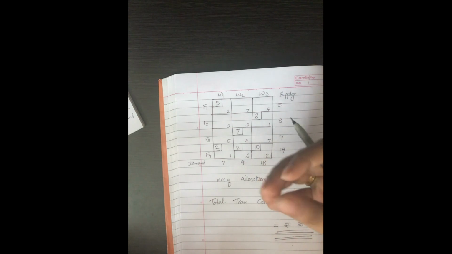VAM will give a more exact answer. If the question is to find the initial basic feasible solution and does not specify any method, you can use any of these three methods. If the question is to find the optimal solution, that is the exact lowest cost, we need to do the Modi method also. For that I always prefer the VAM method to find the initial basic feasible solution. In the next session we can look at the Modi method. Okay, thank you.